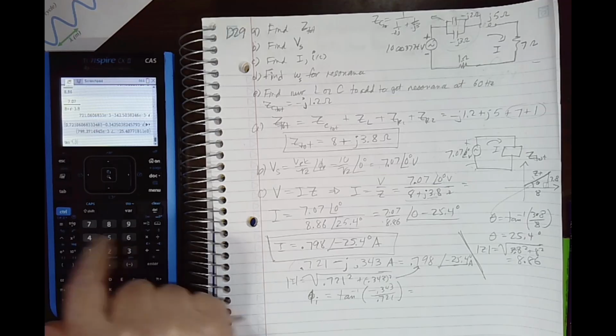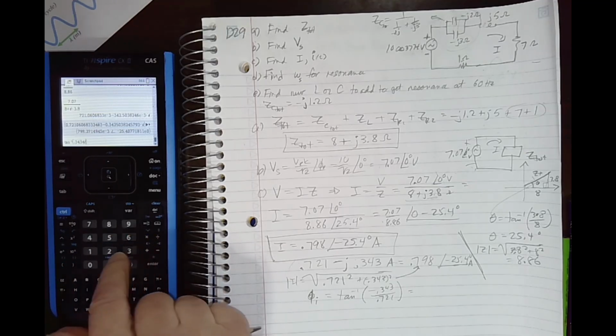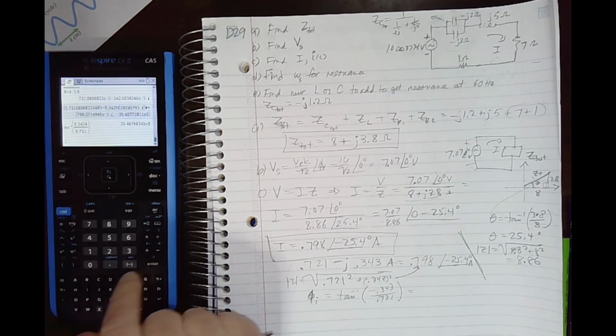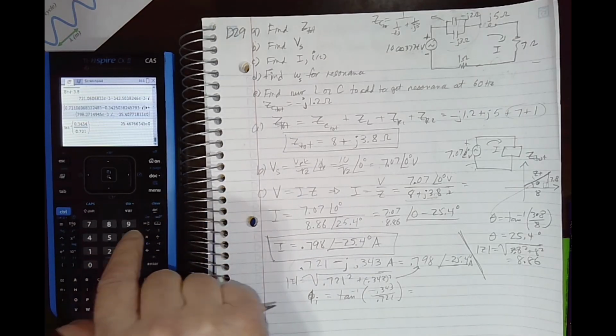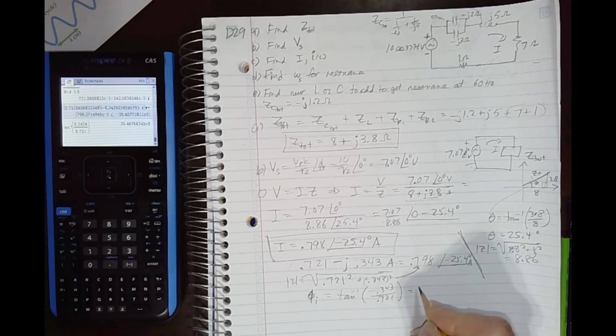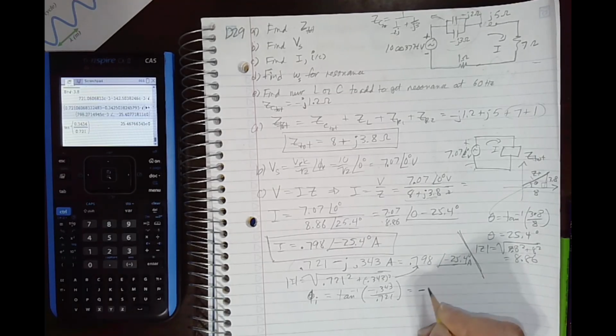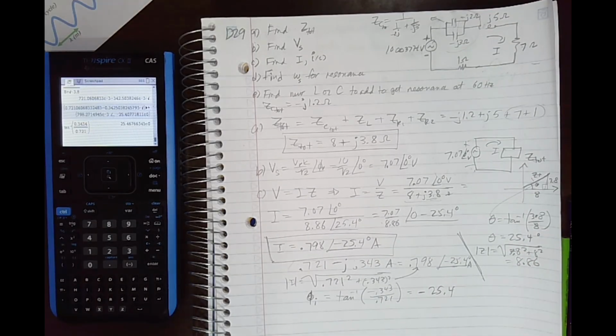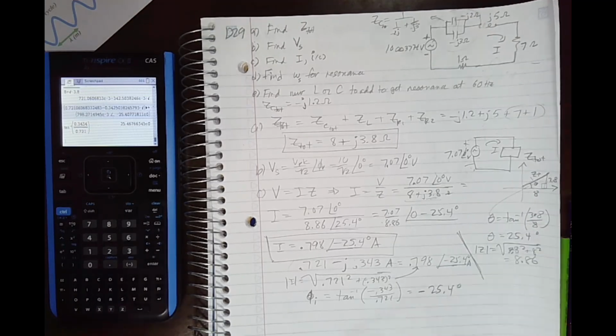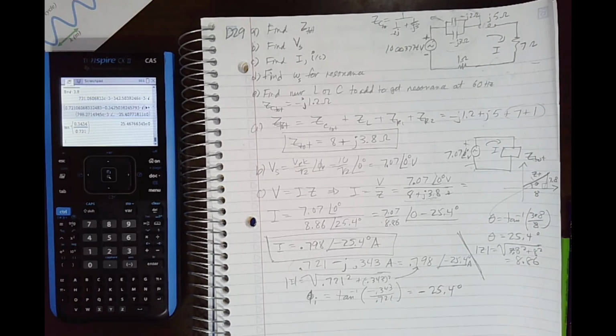I lost my negative sign, but tangent is an odd function, so the negative of an angle just makes a negative of the tangent. So we get negative 25.4 degrees.